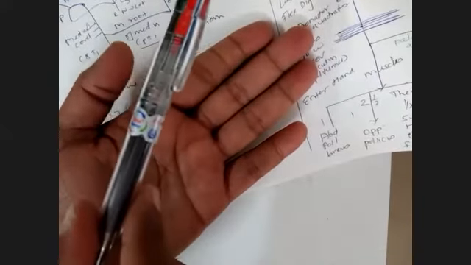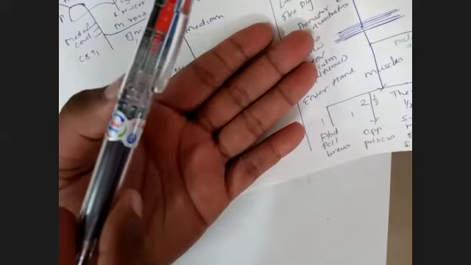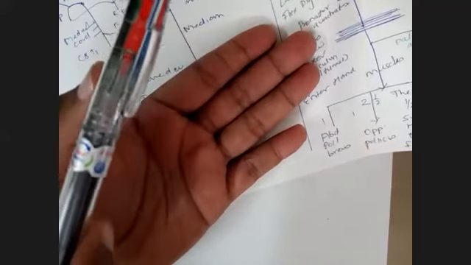And then there is the pen test. You put the patient's hand like this and tell him to touch the pen. The patient will not be able to lift the thumb. So we do the pen test for testing the median nerve. So carpal tunnel syndrome is very important.